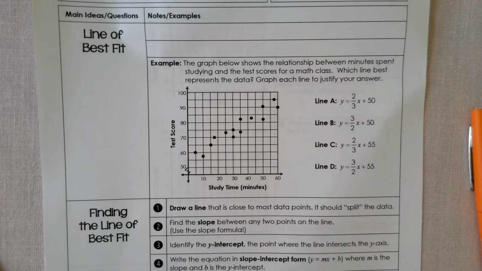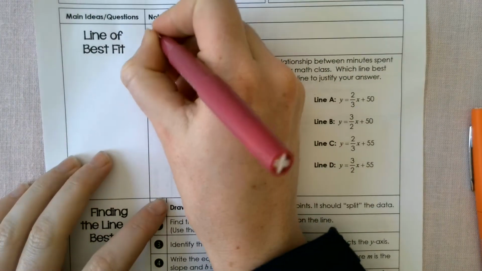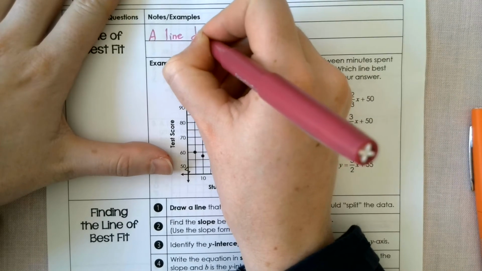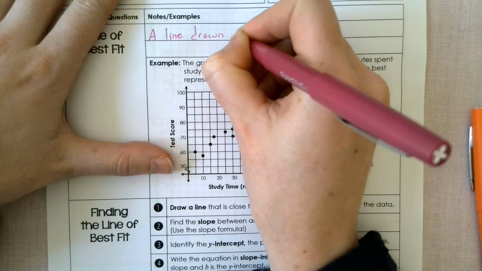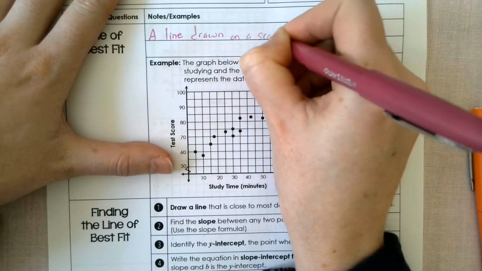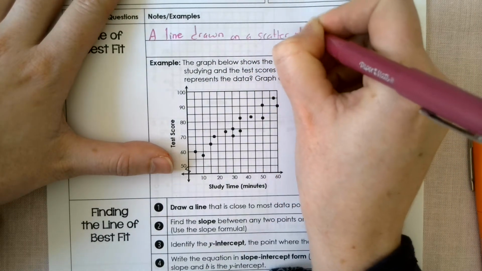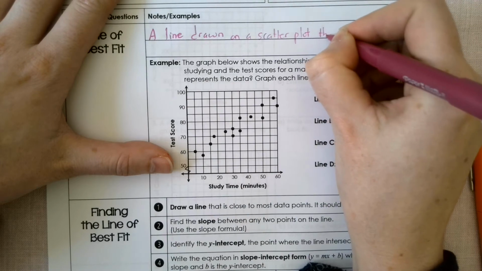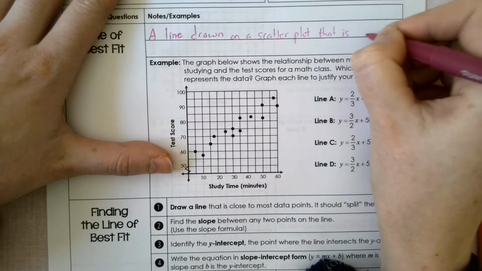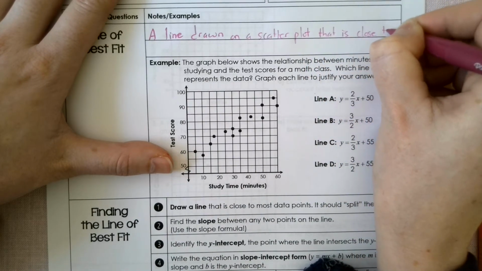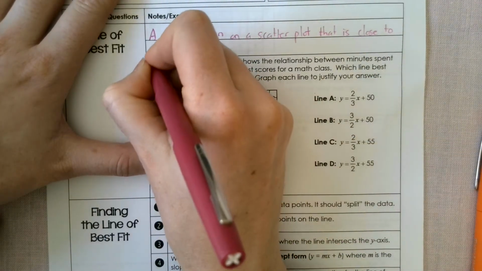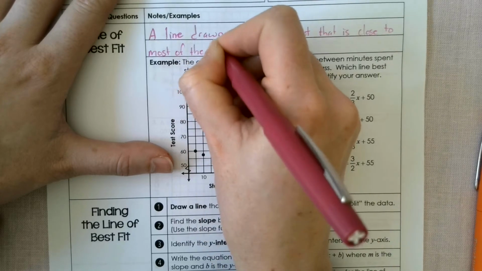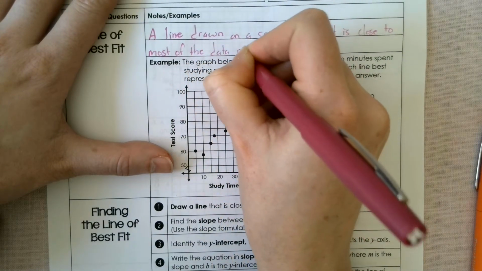So, line of best fit is a line drawn on a scatter plot that is close to most of the data points.